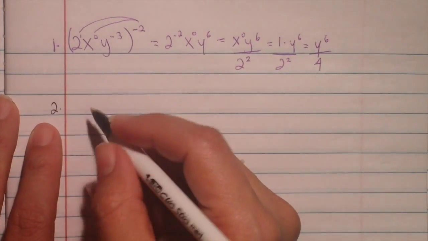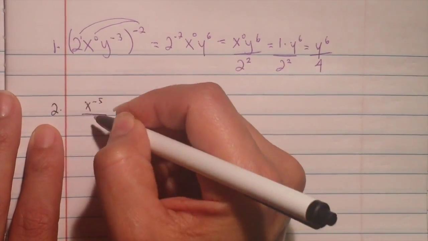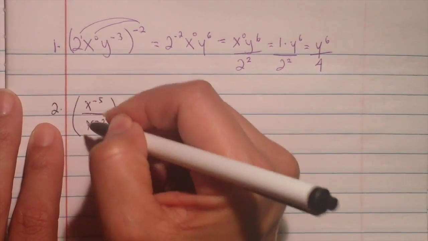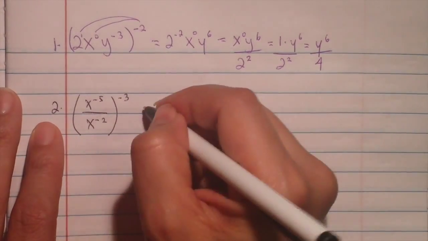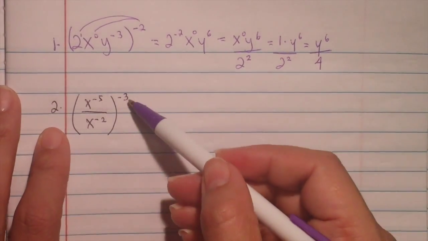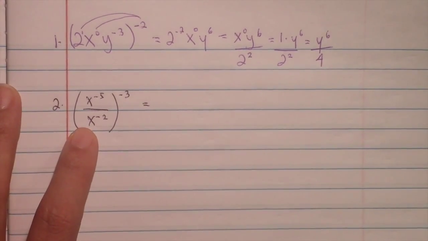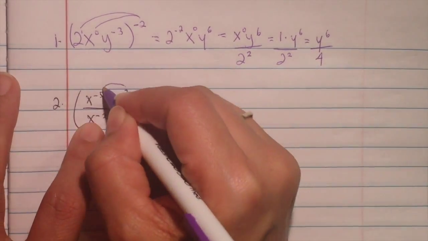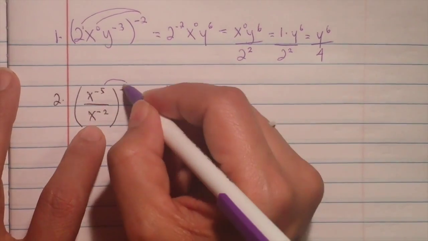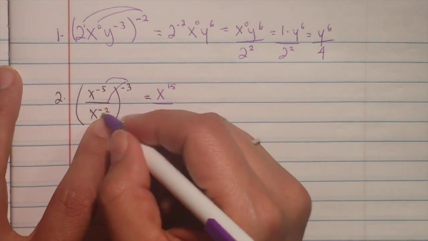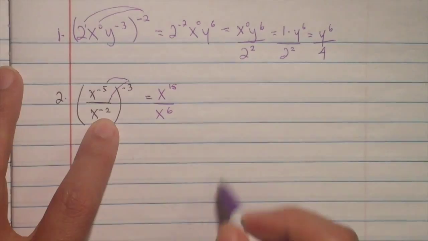Number 2, x to the negative 5 divided by x to the negative 2, all to the power of negative 3. Okay, again, since I started with the power rule before, I'm going to start with the power rule. You don't have to do the same thing. So get in the house, you multiply everything in there by the power. So negative times negative is positive 15, negative 2 times negative 3 is positive 6.